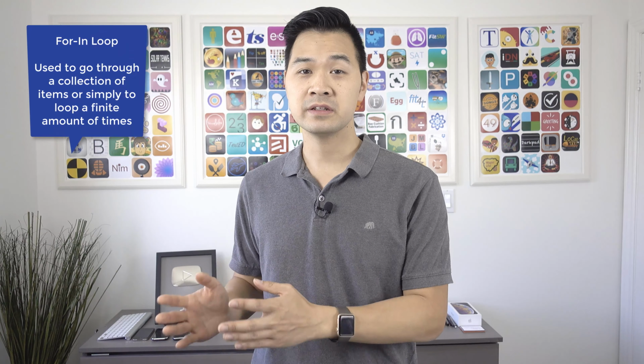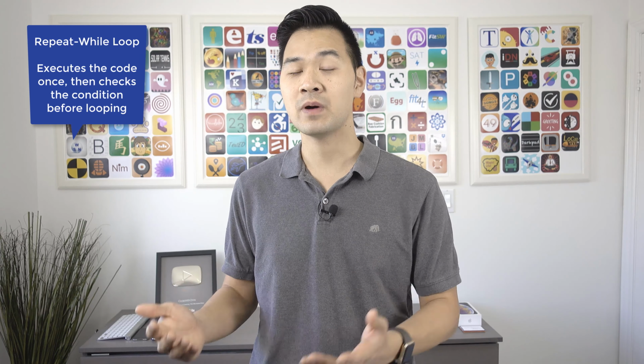All right, today you guys learned about loops. You learned about the for in loop, which is going to repeat a certain number of times, and you can use that to go through all of the items inside your array or dictionary. You learned about the while loop that is going to loop until a certain condition is met. And you also learned about the repeat while loop, which is going to execute the code once before checking the condition to see if it should repeat.